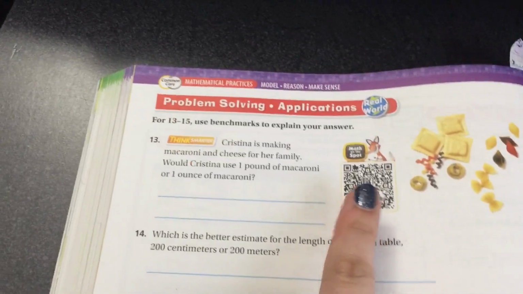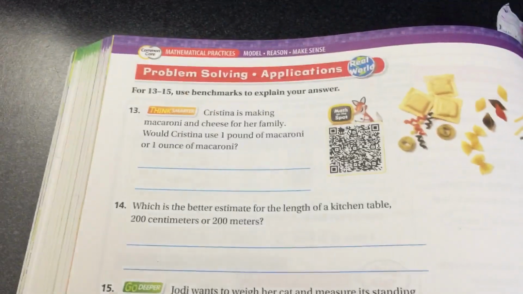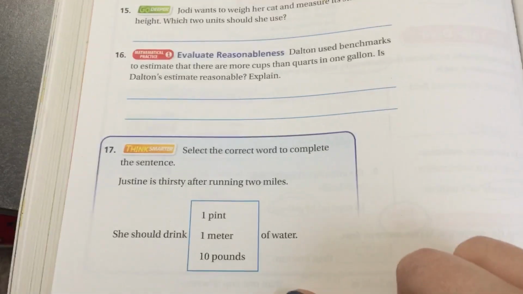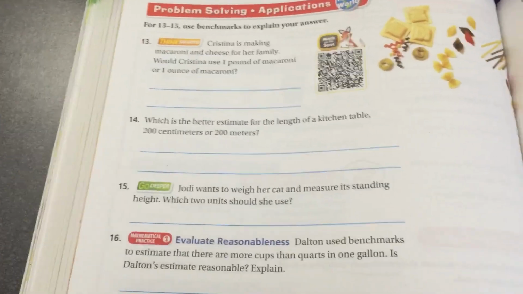But they give you kind of an idea if you want to use that too. But if you want to challenge yourself, you can do these ones too. Do these ones with your family. I think your family would enjoy doing this with you. These are not ones we would have done in class unless we needed a little bit more of a challenge.